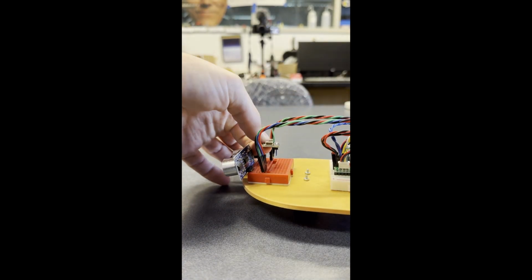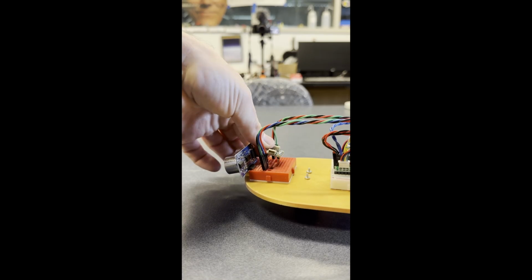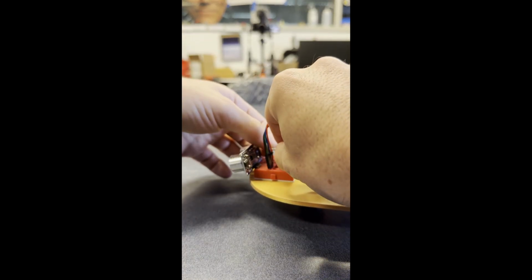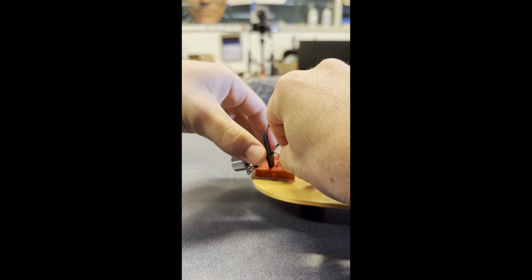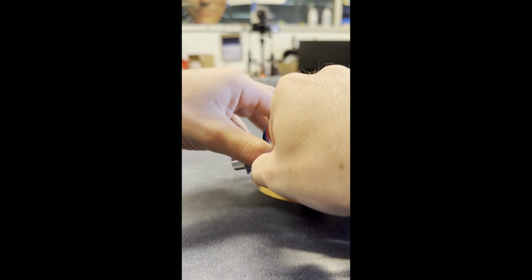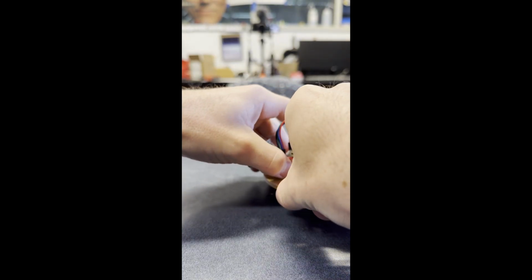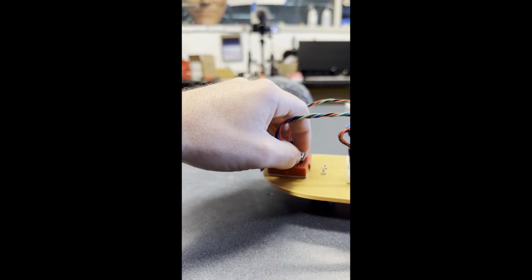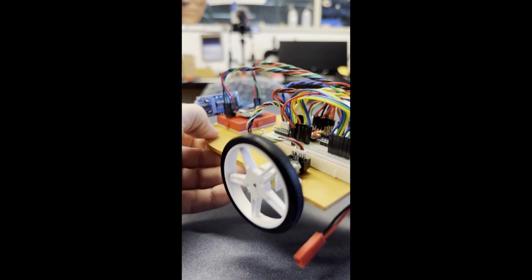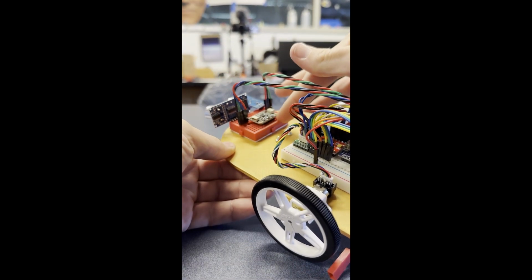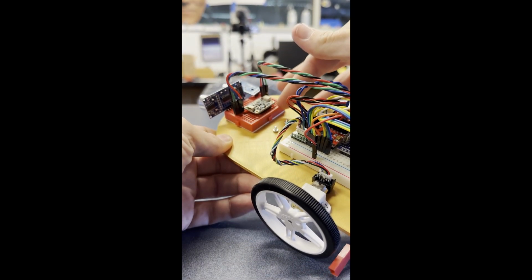So you see where my pins are, I'm going to press them right in between these wires, and there we go. We want to make sure that there's enough space to insert jumper wires behind it.